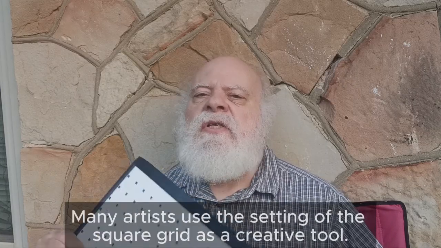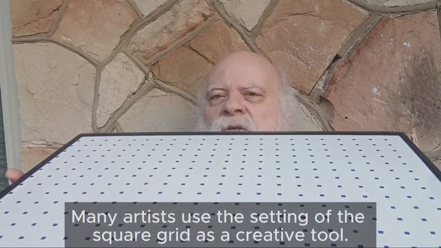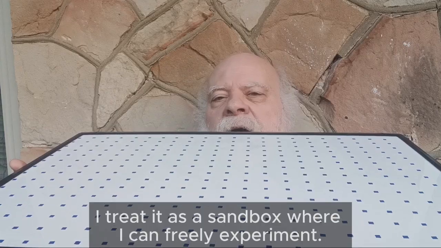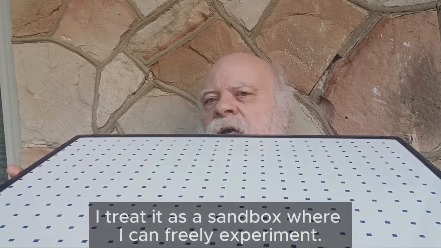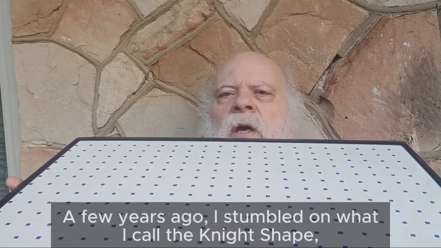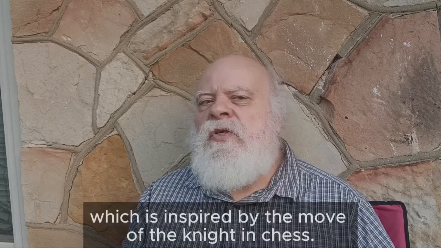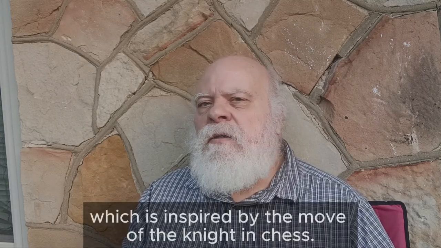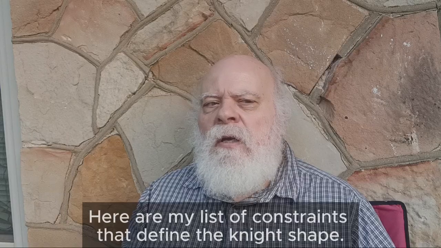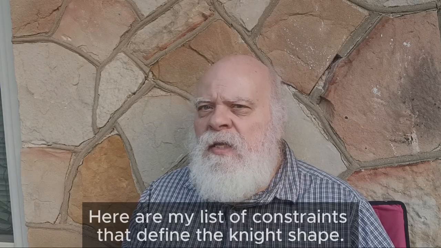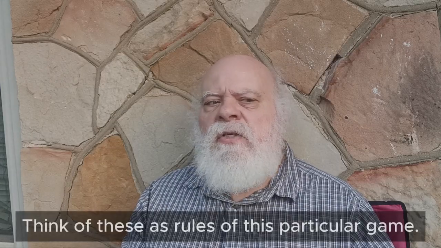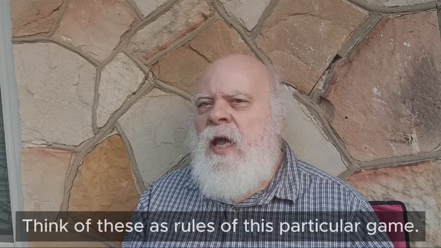Many artists use the setting of the square grid as a creative tool. I treat this as a sandbox where I can freely experiment. A few years ago, I stumbled on what I call the knight shape, which is inspired by the move of a knight in chess. Here is my list of constraints that define the knight shape. Think of these as the rules of this particular game.